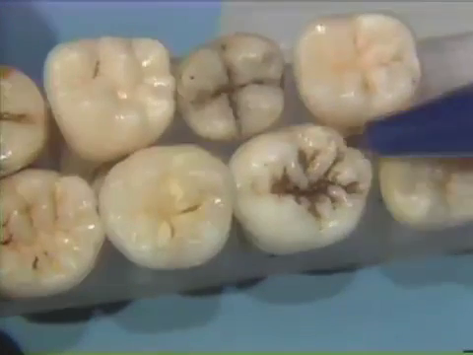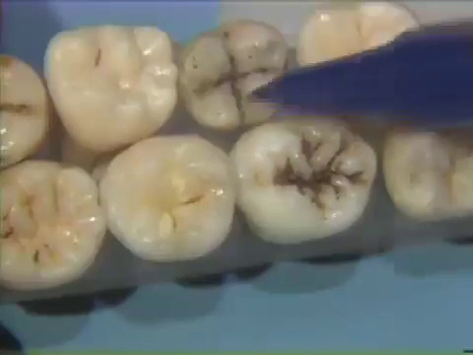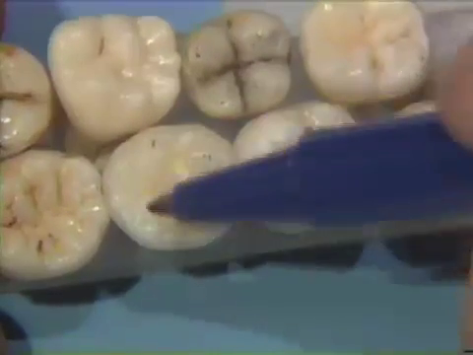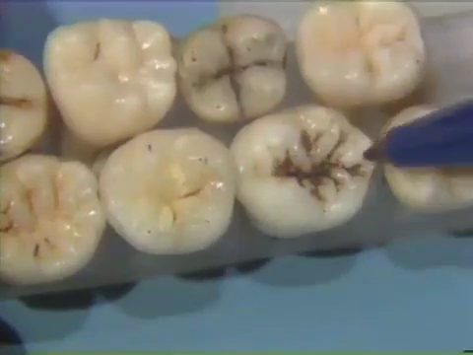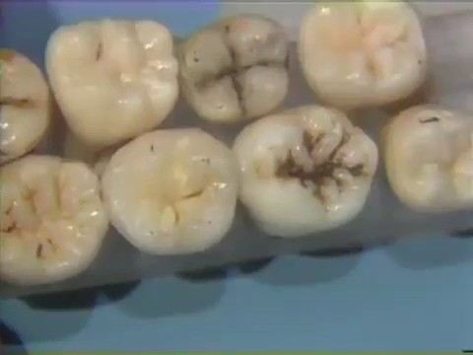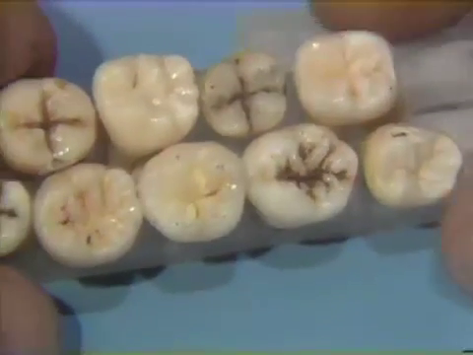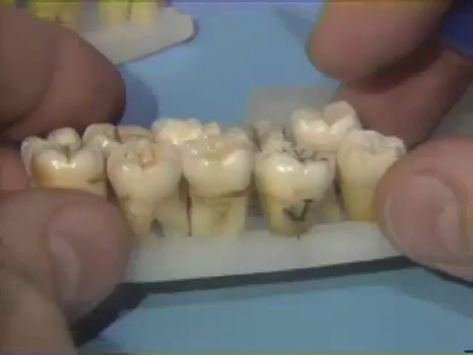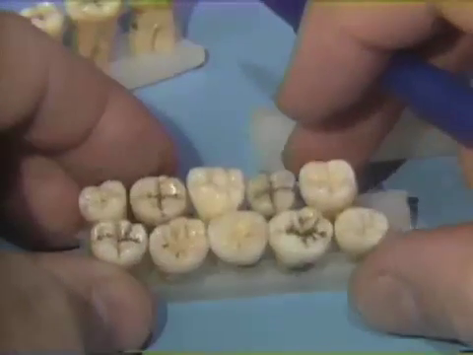Some of them will be 4 cusps rather regularly. Some of them will be 5, real nice. Some of them will be 6 and have other tubercles on it. And you find every variation. The most variable tooth in the mouth is our mandibular third molars.